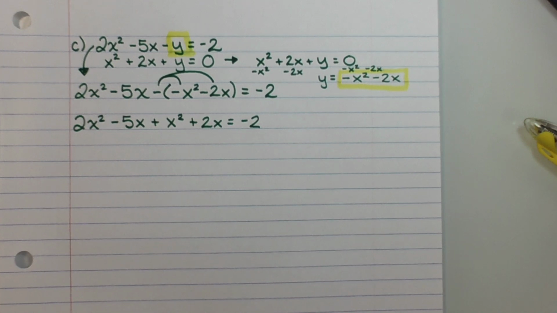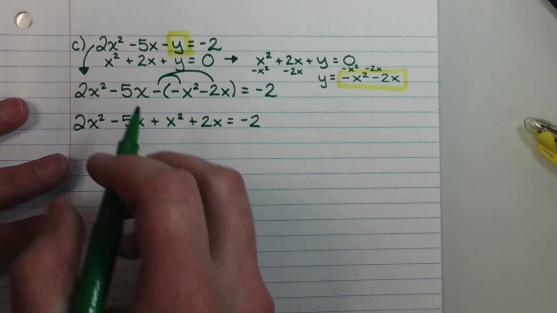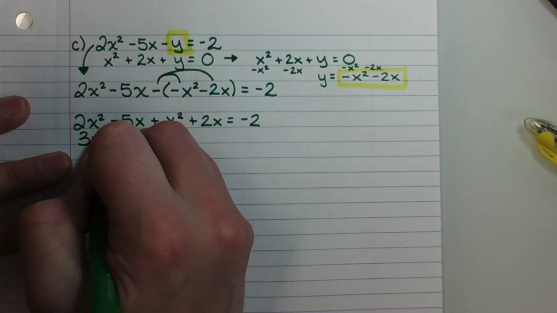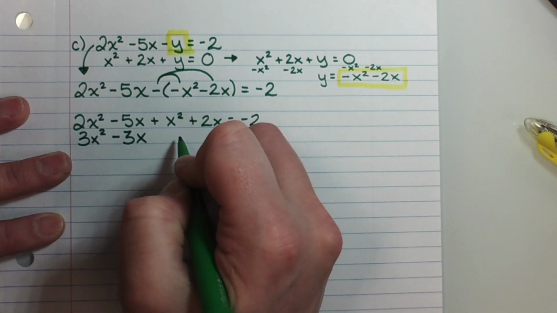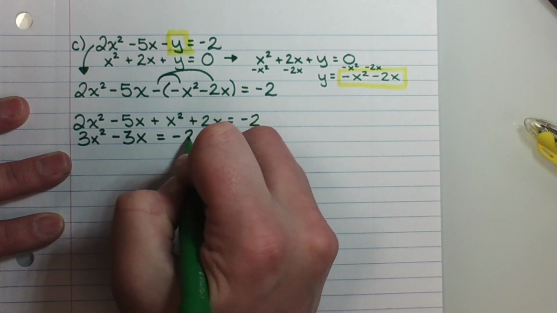Do not forget to combine like terms. If you don't combine the like terms, you're going to make your life a heck of a lot harder. 3x squared minus 3x equal to negative 2.